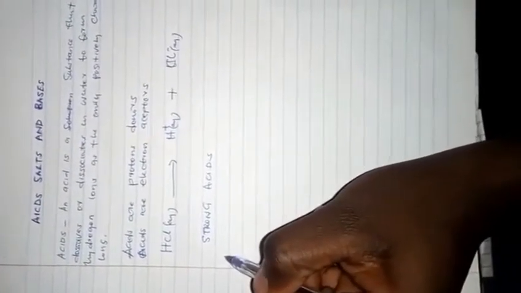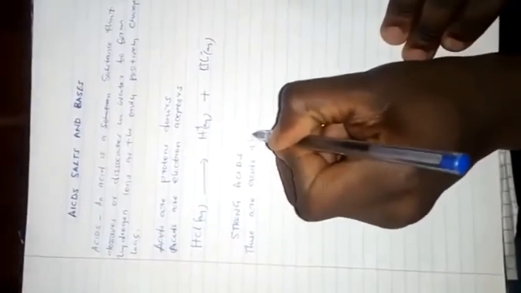Strong acids are simply acids that completely ionize in an aqueous solution or in any form of solution. They completely break down to produce hydrogen ions.